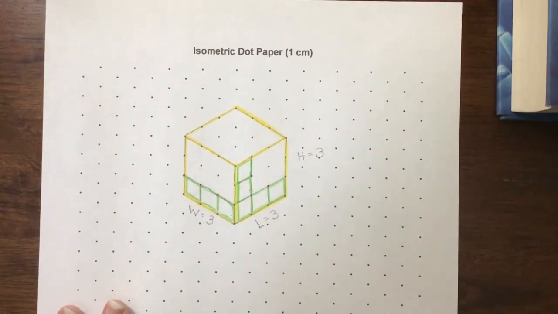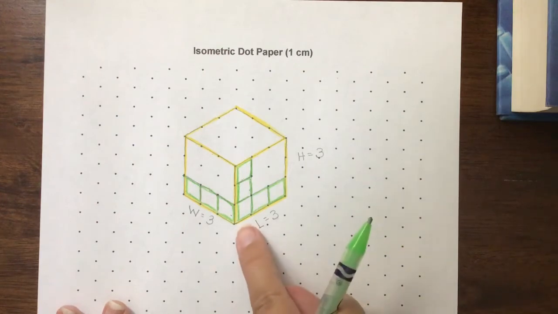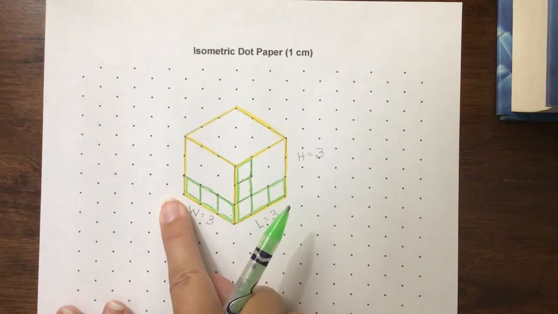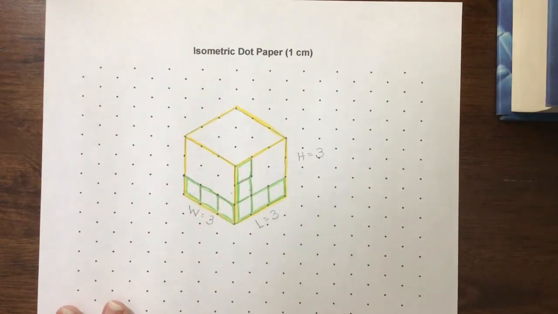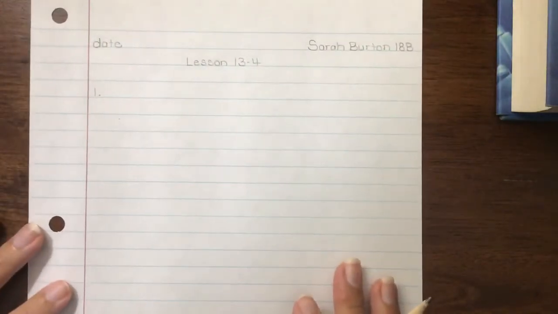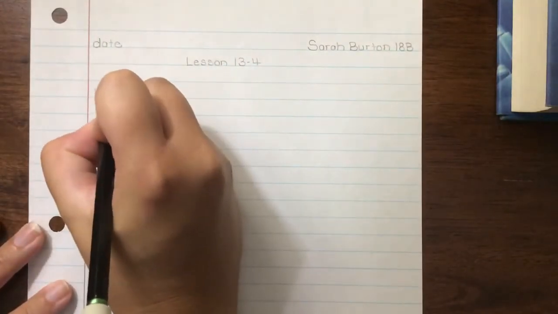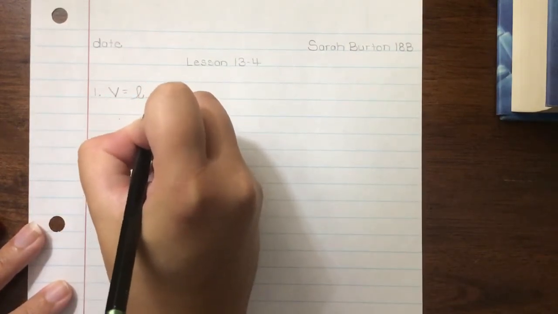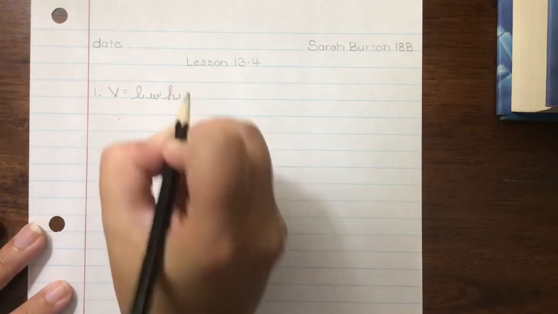Now, I could technically go in and draw the other cubes, but I don't need to anymore, because here's what I figured out. 3 would fit in the length, 3 would fit in the width, and 3 would fit in the height. Now I'm ready to transfer to my piece of notebook paper. I can go back to number 1, and I can write the full formula for volume is length times width times height.